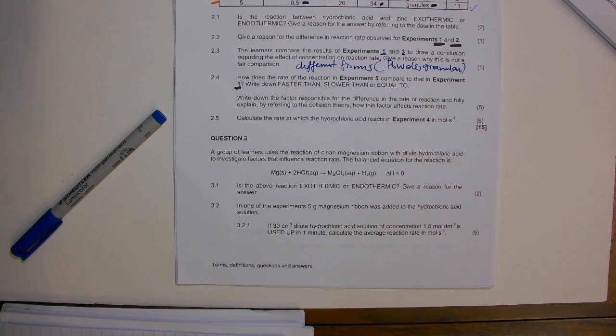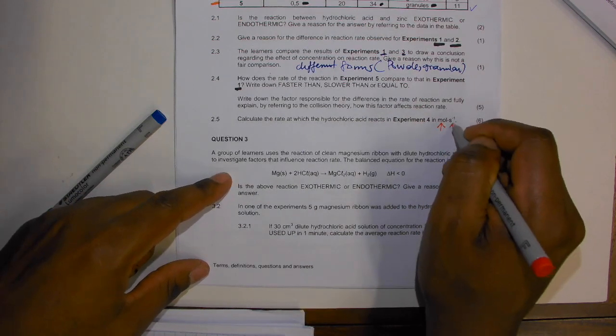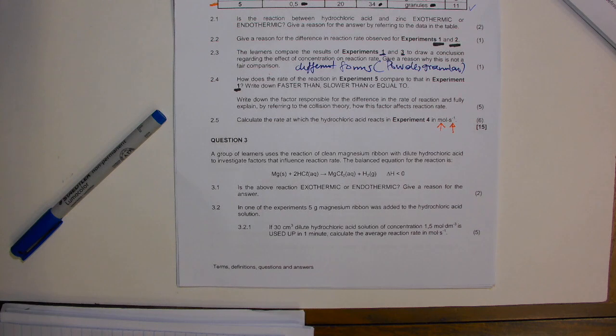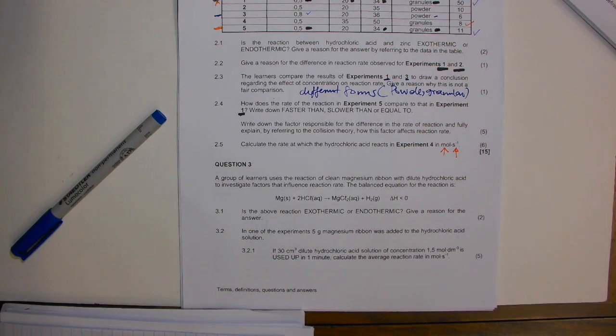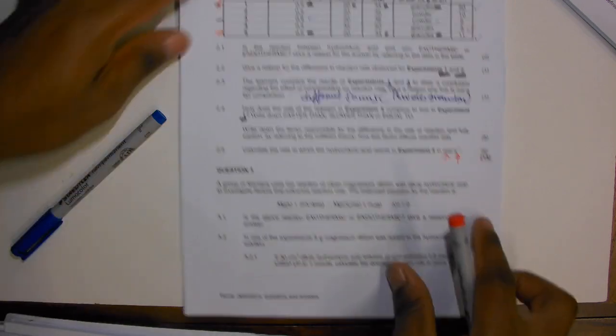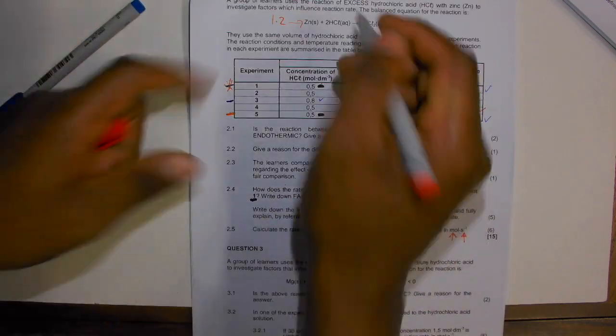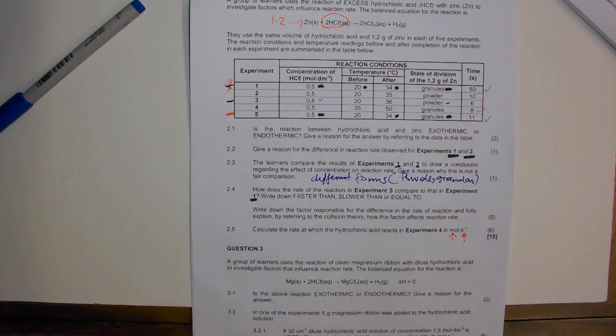This one. Calculate the rate at which the hydrochloric acid in reaction number 4 is consumed, in moles per second. This means moles per time. Do you guys understand that? In experiment number 4, you already have the time as 8. What does this mean then? Calculate moles of what? Hydrochloric acid. Do you have information about hydrochloric acid, good people? Do you have its moles? But you do have the moles of zinc. Do you see that you have the moles of zinc?